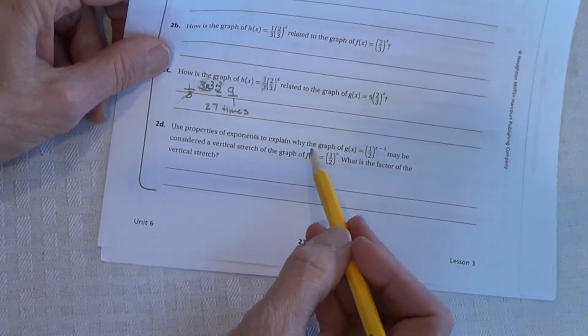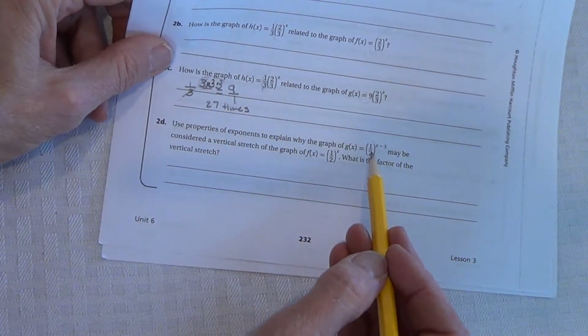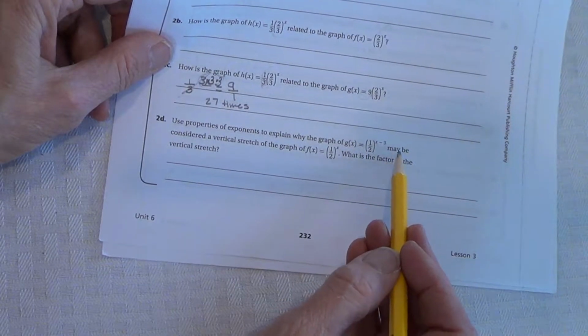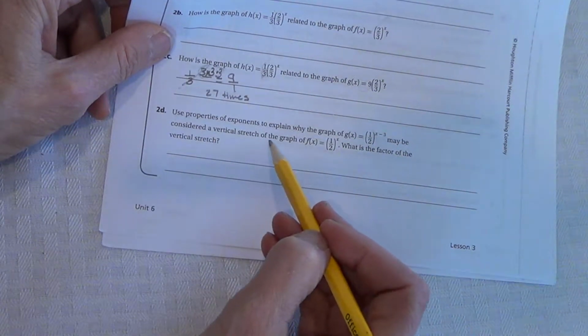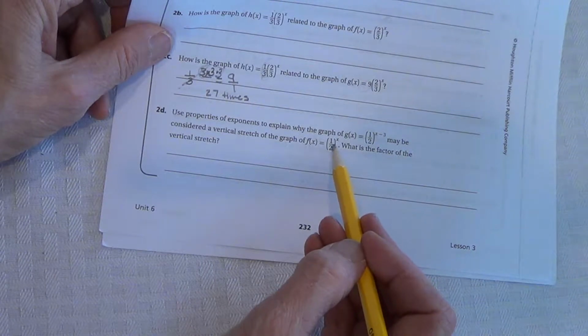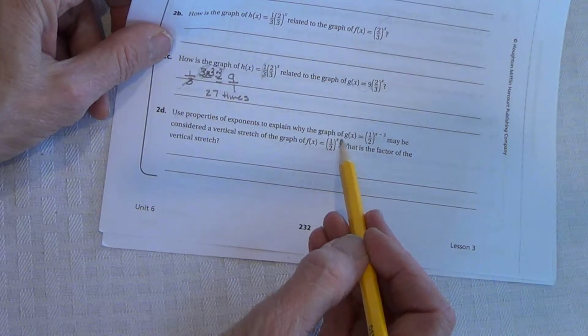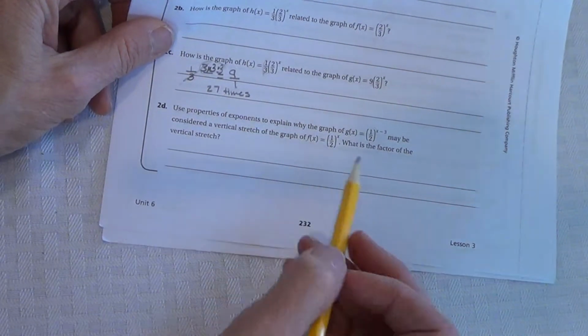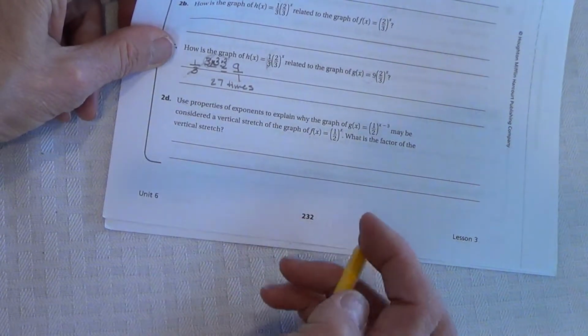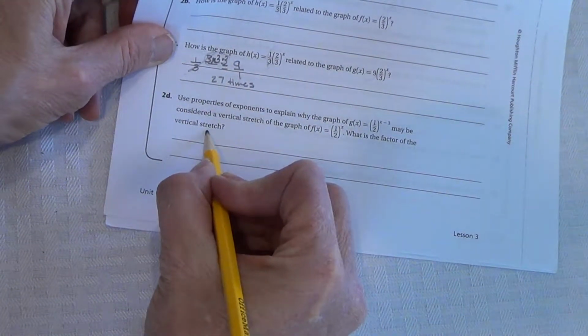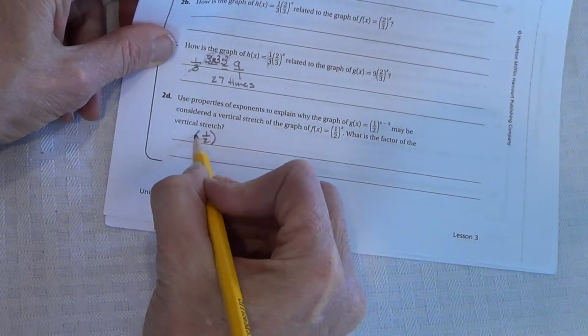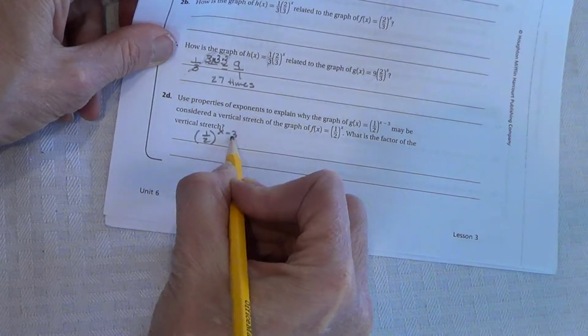Use the properties of exponents to explain why the graph of 1/2 to the x minus 3 may be considered a vertical stretch of the graph 1/2 to the x. What is the factor of the vertical stretch? I'd just like to do this with you. 1/2 to the x minus 3.